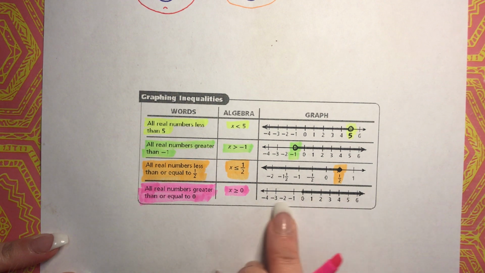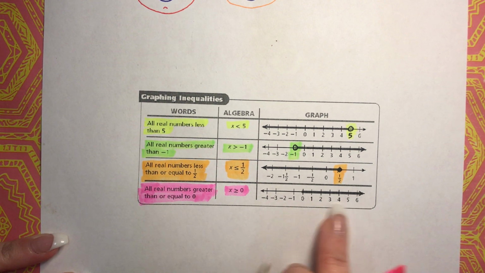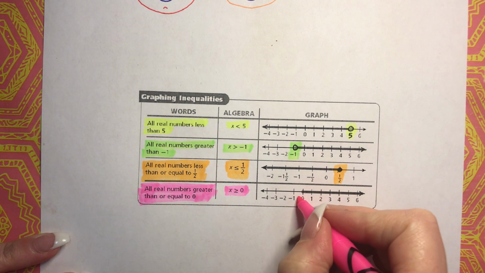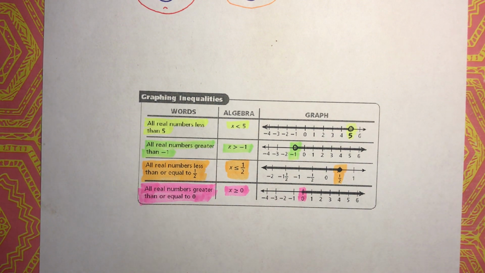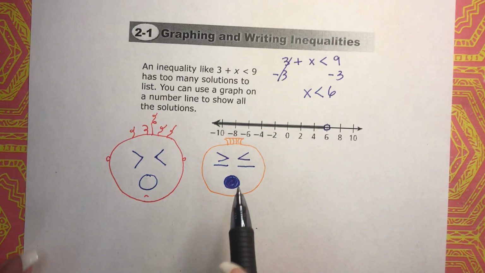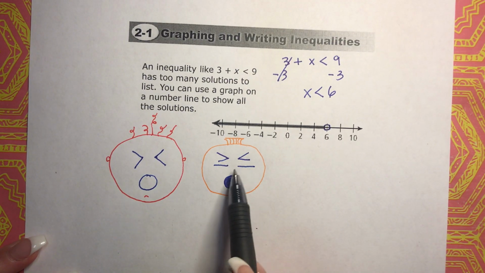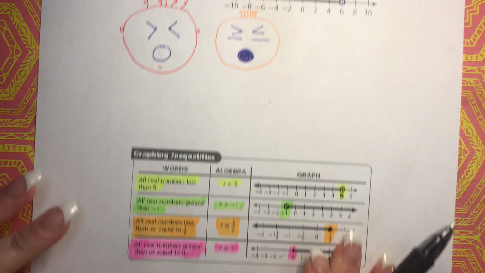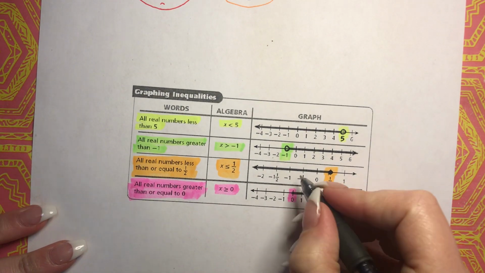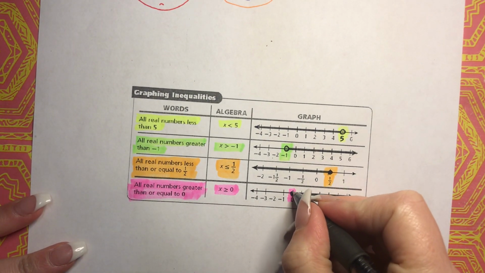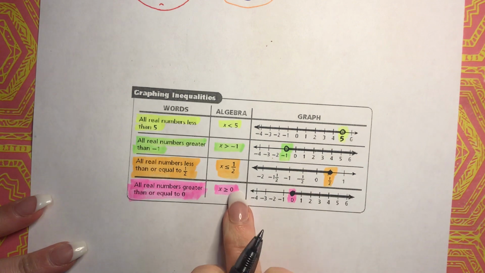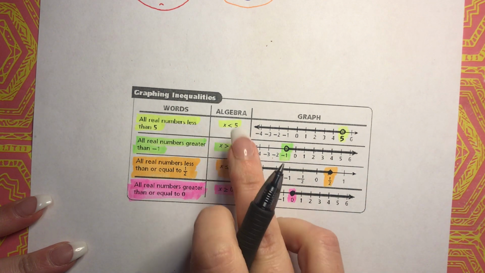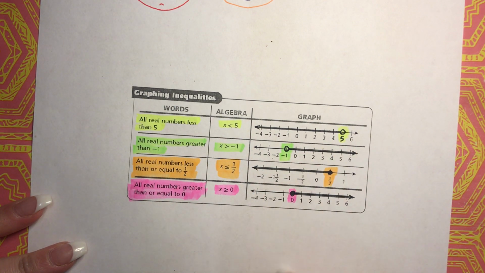So here, everything greater than or equal to 0. We're going to have a number line. This one is in units of 1 instead of the half up here. And so we're going to go to 0, and it includes 0, so since it's greater than or equal to, we're going to use this closed circle right on 0. Whatever number is there, that's where the circle goes.